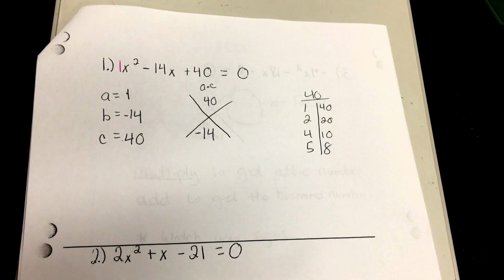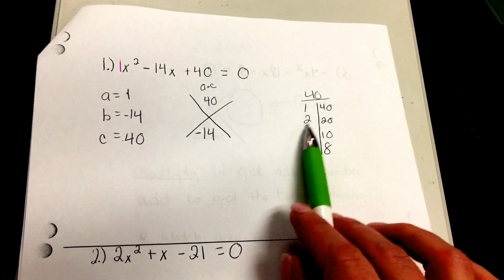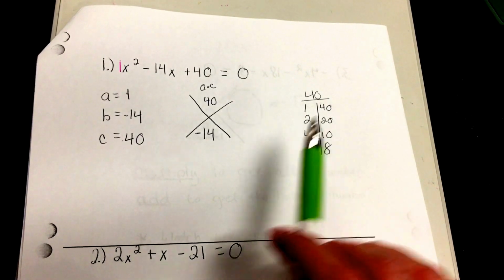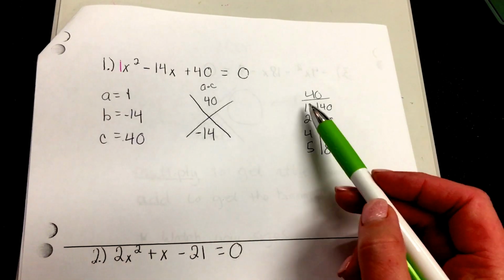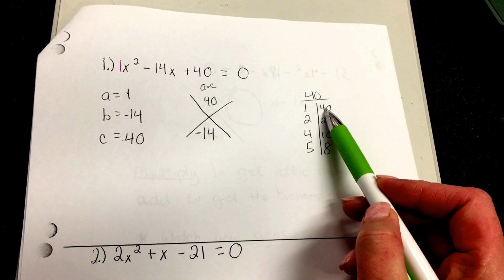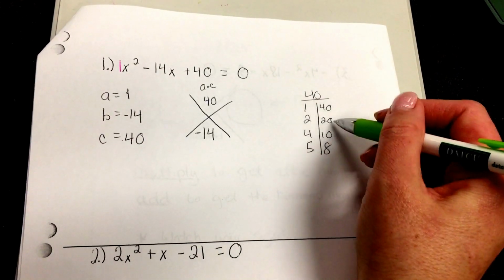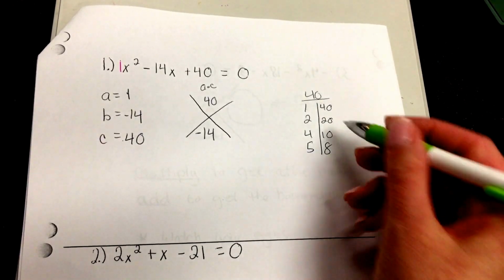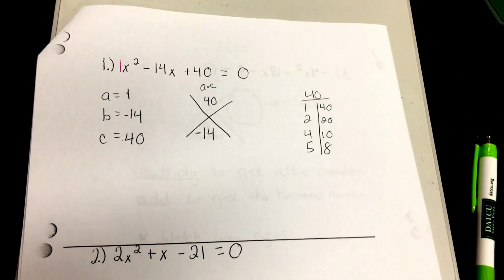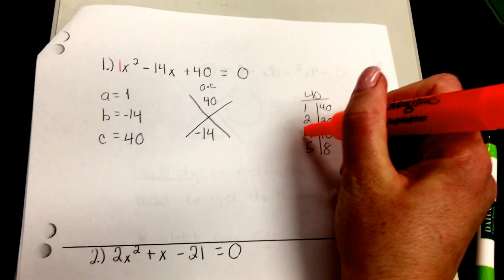Okay? But I need to figure out, if I can add these, I've got to come up with 14. So let's figure out how to get 14, and I'll worry about my negatives in just a second. 1 plus 40 is 41. That's out. Okay? 2 plus 20 is 22. That's out. 4 plus 10. Oh, 4 plus 10 is 14, right?